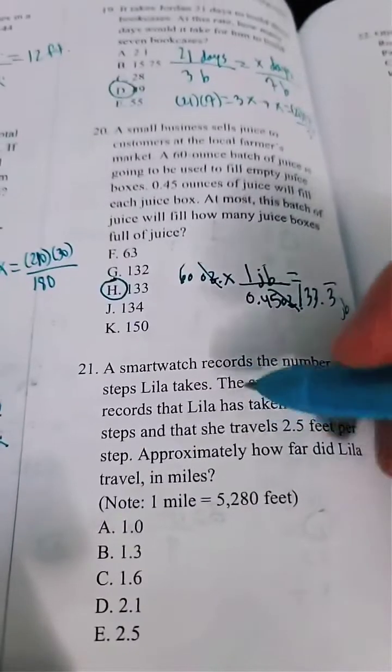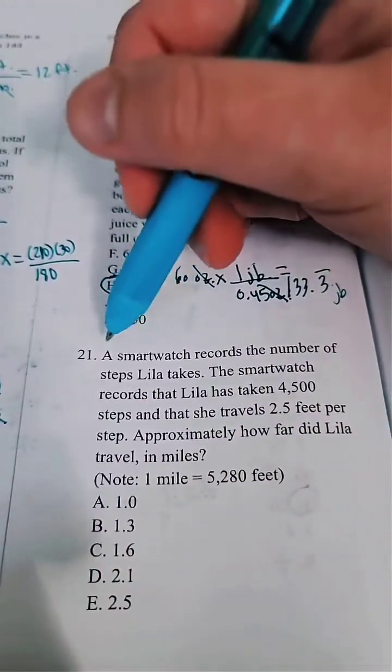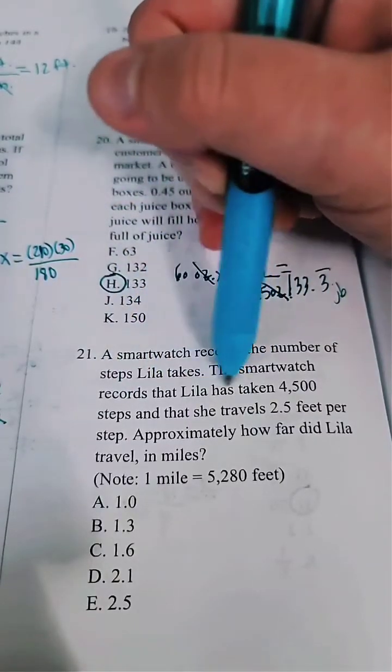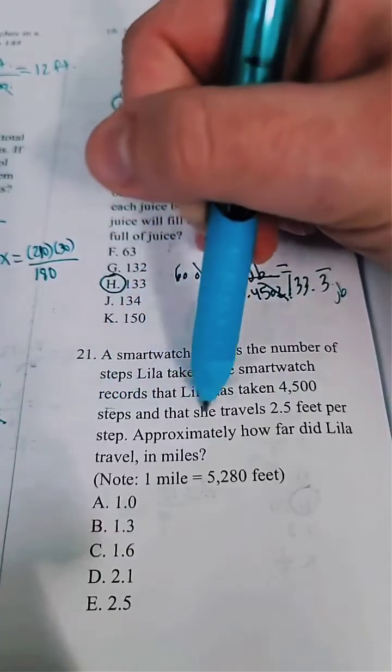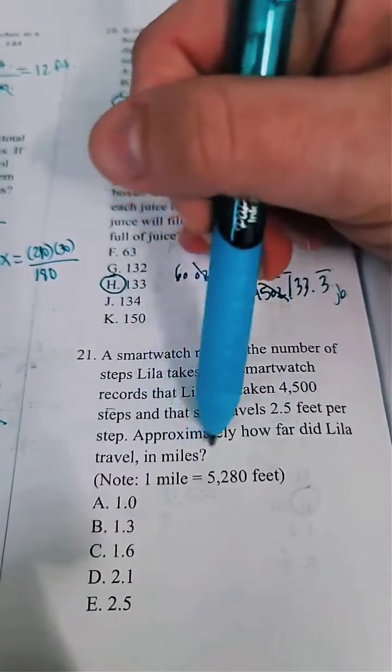So then let's go to, it's okay to miss one. Okay, so then let's go to 21. It says a smartwatch records the number of steps Lila takes. The smartwatch records that Lila has taken 4,500 steps and that she travels 2.5 feet per step. Approximately how far did Lila travel in miles?